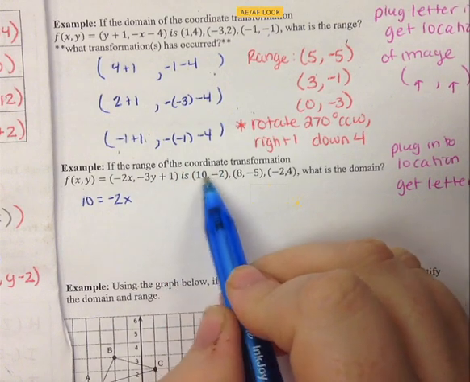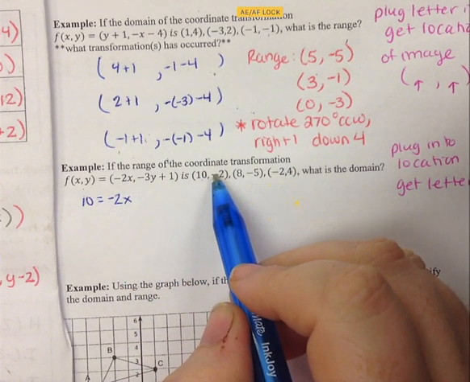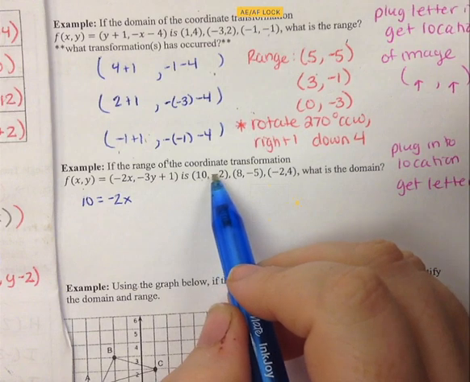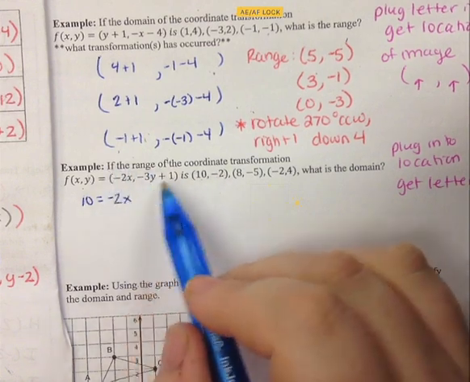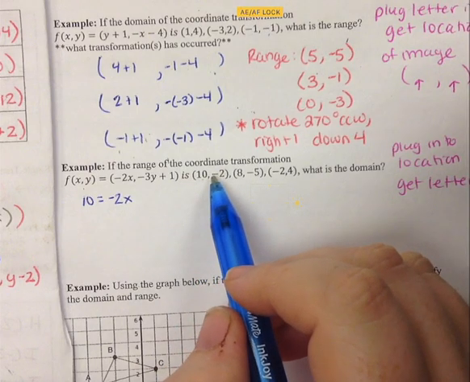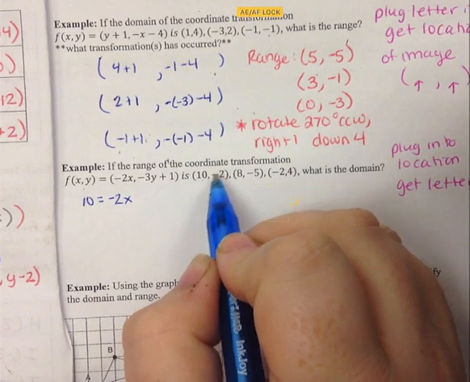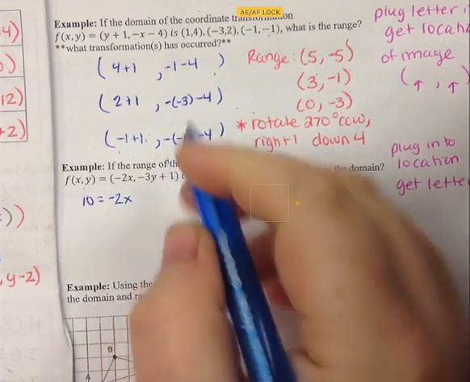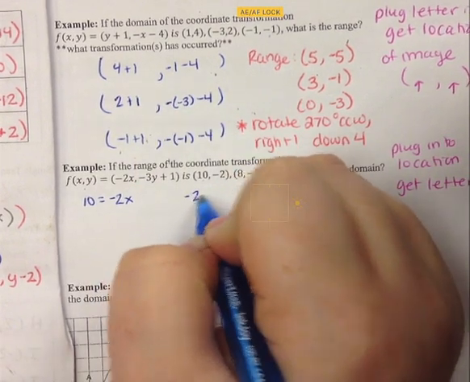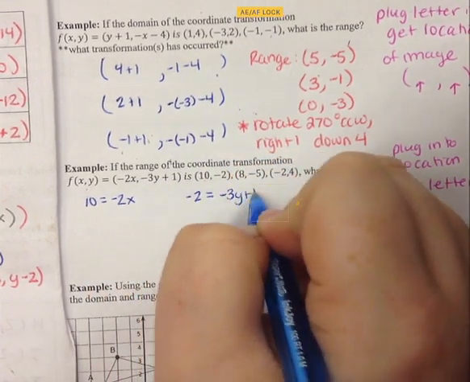I do want to make sure I keep these together because this was my range. So I have to get my domain using this information and the rule that will end up giving me this range. So I just have to keep them together. So I have my negative 2 is my back location. So I have my negative 2 is equal to my back location, which is negative 3y plus 1.